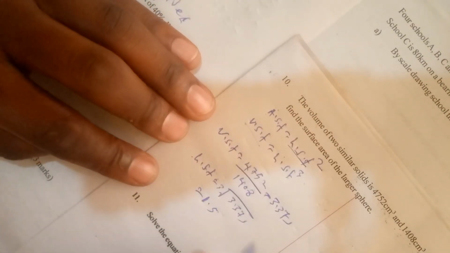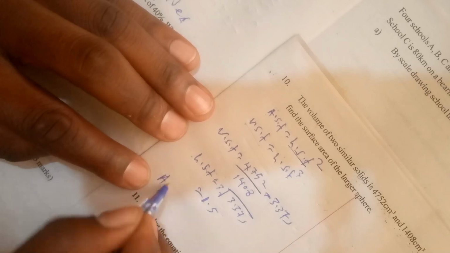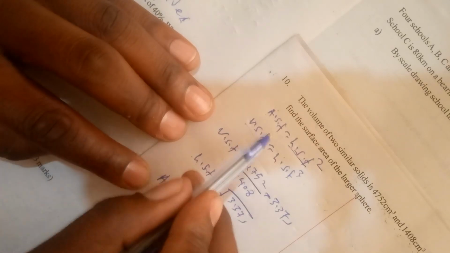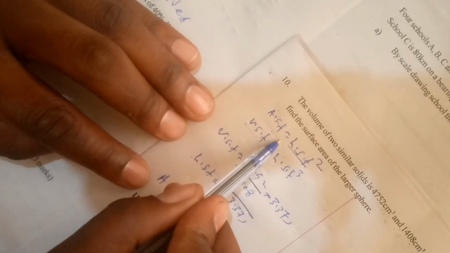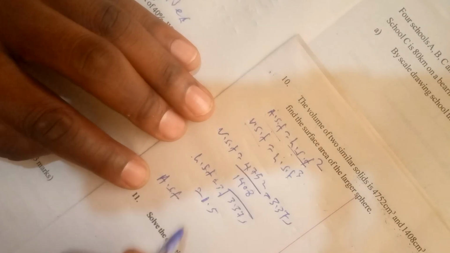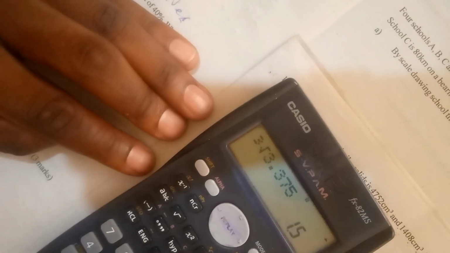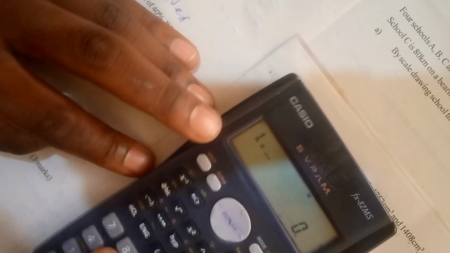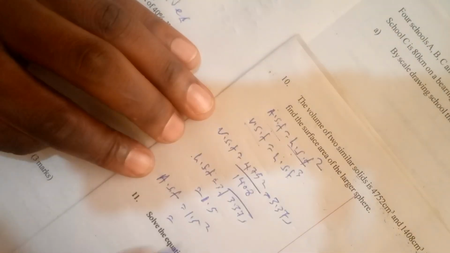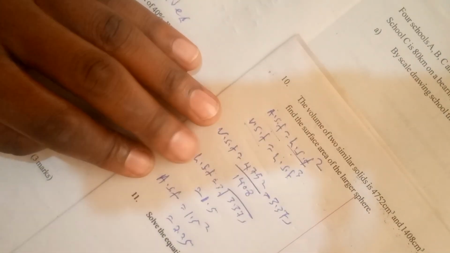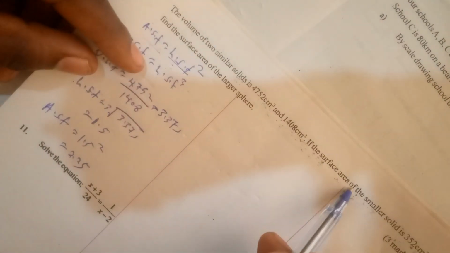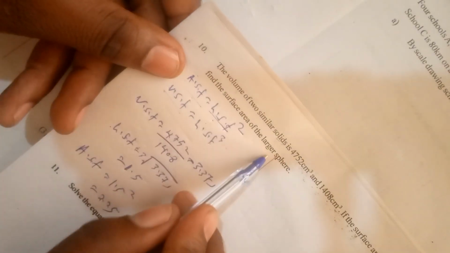So once I get the linear scale factor, it is possible for me to get the area scale factor. The area scale factor is equivalent to linear scale factor square, meaning area scale factor is 1.5 square, which will give me 2.25. Now the question is, if the surface area of the smaller is 352, find the surface area of the larger sphere.